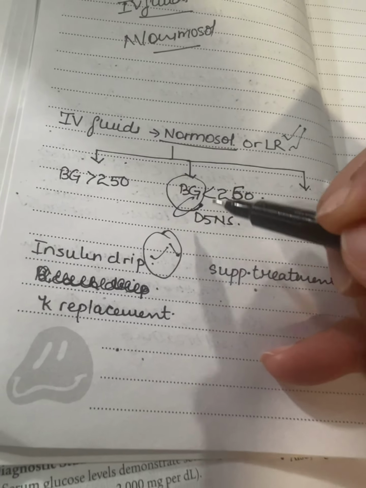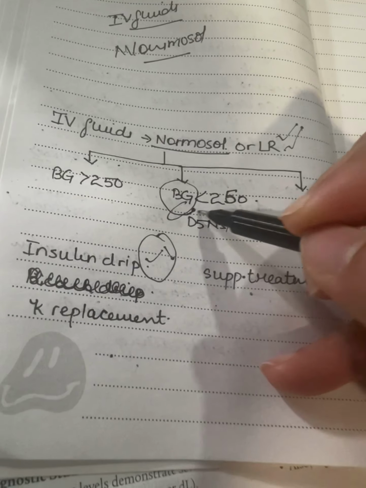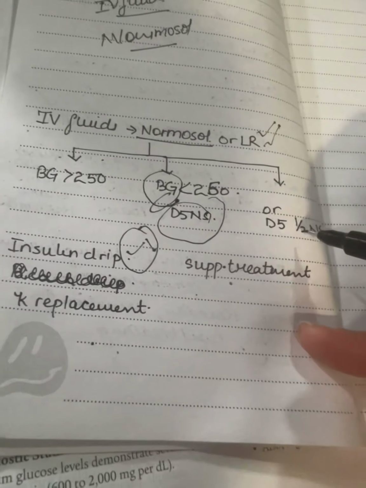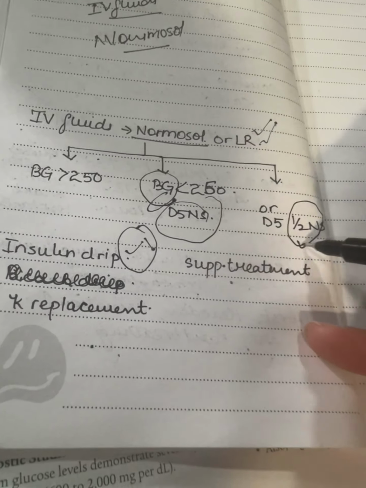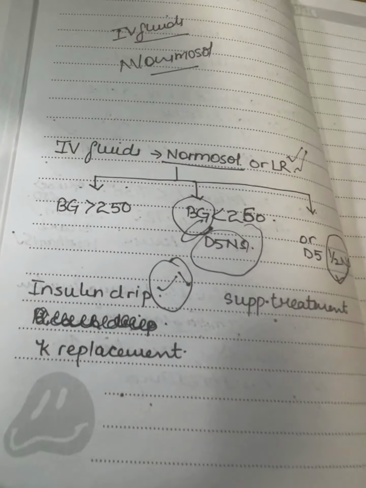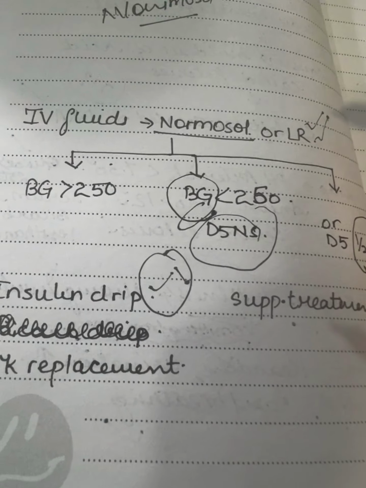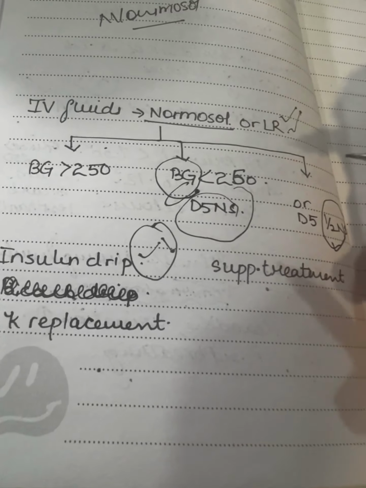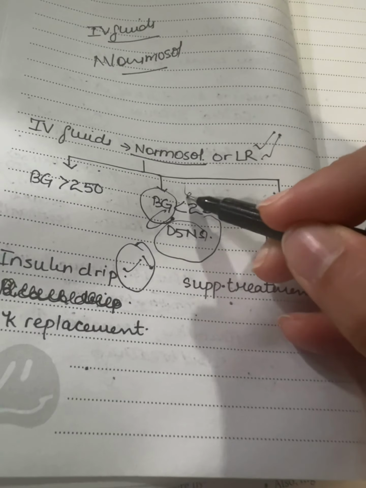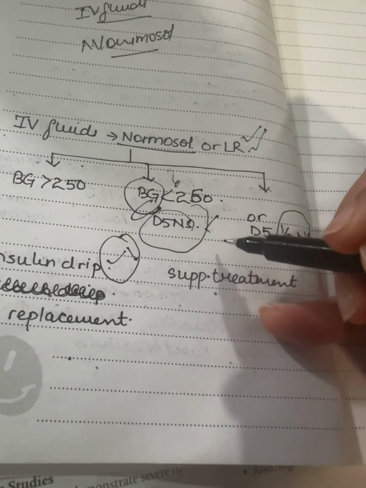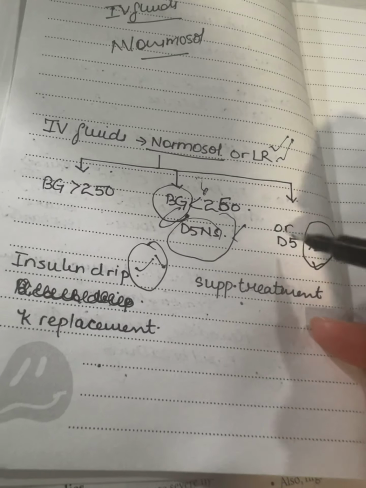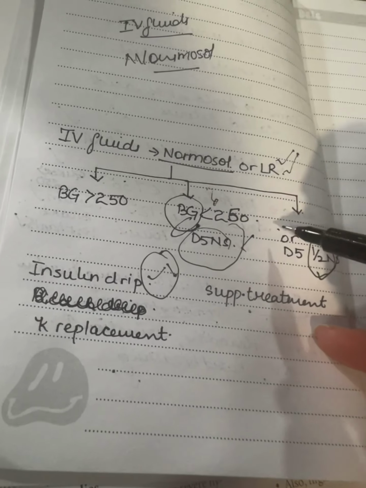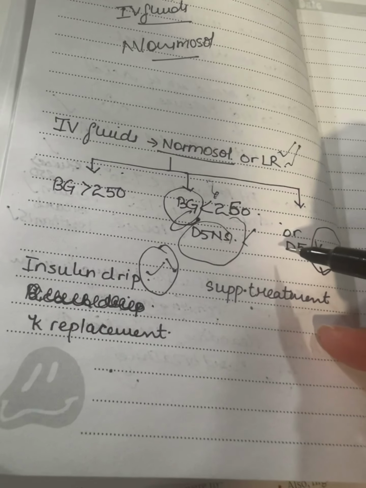So if that is too low, the patient would be started on D5 normal saline or D5 half normal saline, because we can't aggressively stop the insulin drip as the anion gap would still be open, but we also don't want their blood sugars to drop. So we will be starting them on D5 normal saline or D5 half normal saline based upon the provider to maintain their blood glucose levels.